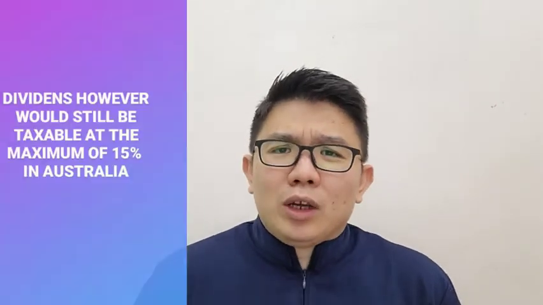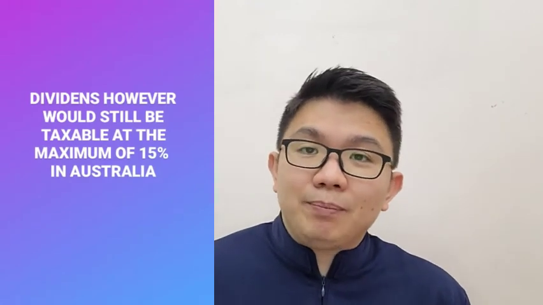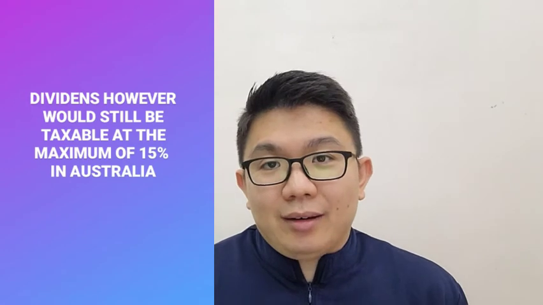Dividends, however, would still be taxable at a maximum of 15% at Australia. The exception again is this: if the dividend is paid by an entity that carries on its business through a permanent establishment, those general rules do not apply.